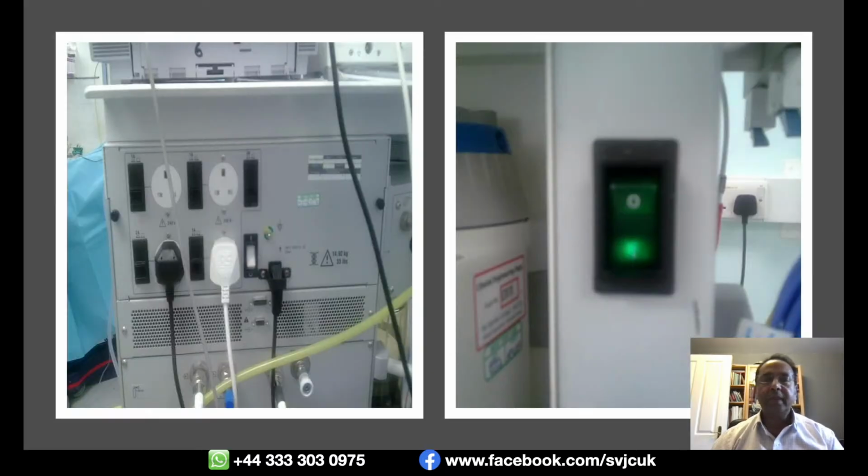This basically shows the electrical supply to the anesthetic machine. All anesthetic machines are powered with electricity, and you can see the green light in the second picture, which demonstrates that the machine is powered with electrical supply.